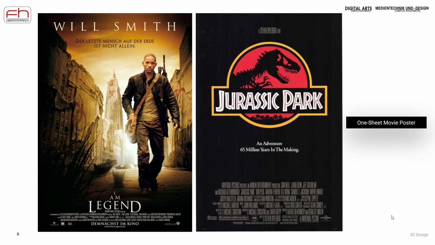First of all, there are basically three types of posters, and the most common one is called one-sheet movie poster, which is the classic format. So you have all the information in just one place: the title, and the actor or actors, the main actors, and usually at the bottom of the poster you have a lot of information.